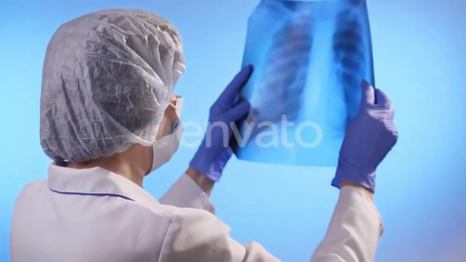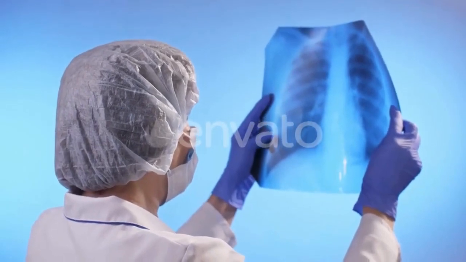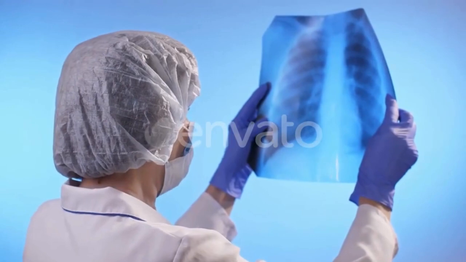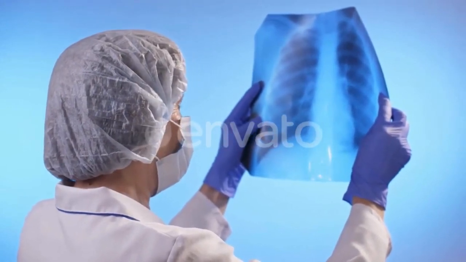Diagnostic tests. Chest X-ray, imaging test to visualize the lungs and detect abnormalities. CT scan, detailed cross-sectional images of the lungs for a more comprehensive examination.